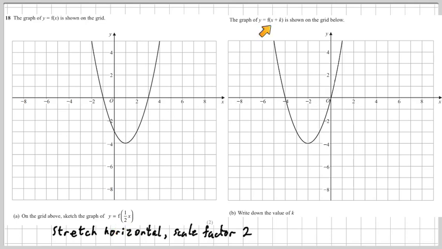And in a minute, that's going to be a translation, k units to the left, not to the right. So, stretch horizontal scale factor 2. Here's what a lot of people did and got it wrong. They looked at the curve, completely ignored the axes behind it, and just stretched the curve about its line of symmetry. So this is the wrong answer. A lot of people were really confident they got that right, but actually it's wrong. You did actually get a mark for that, because it's the correct curve, but it's in the wrong place.